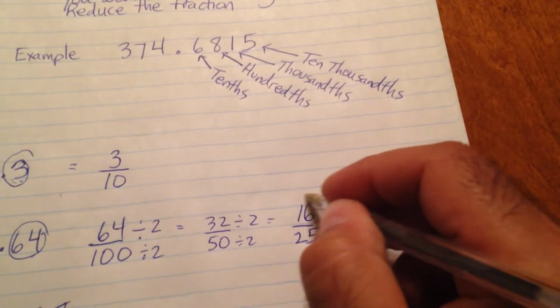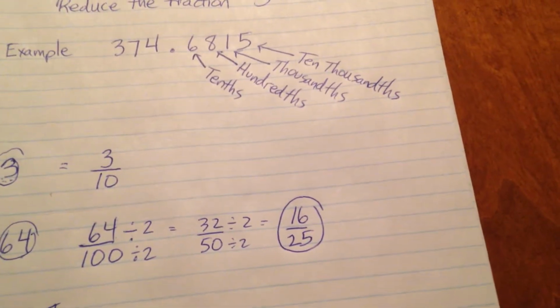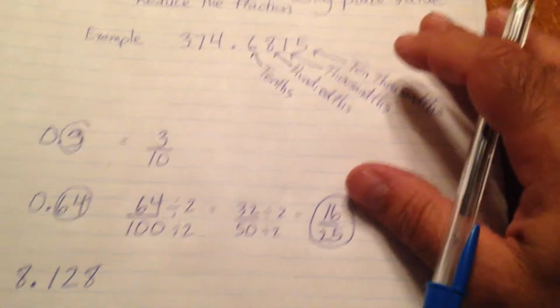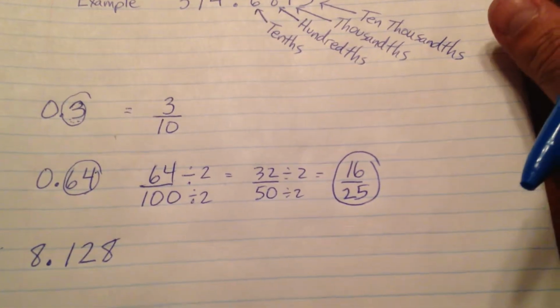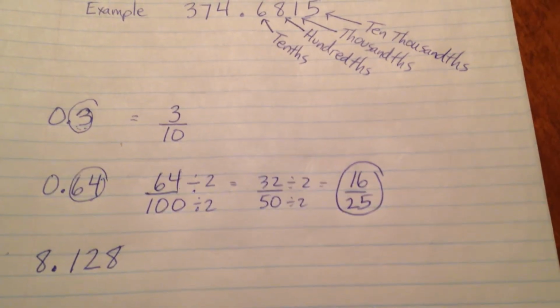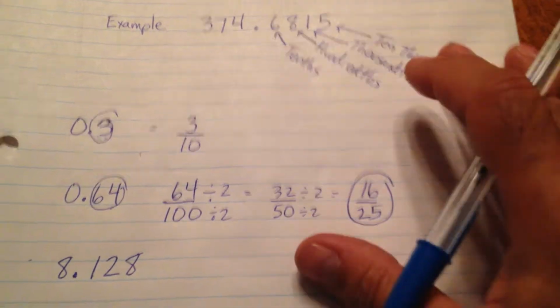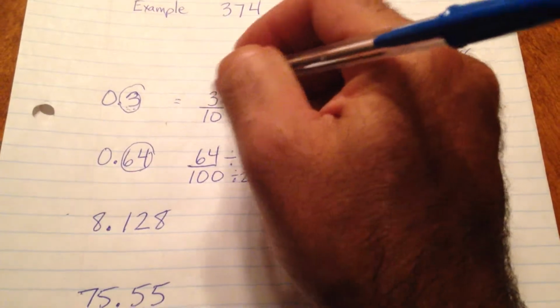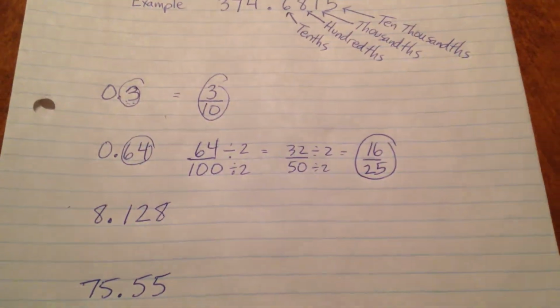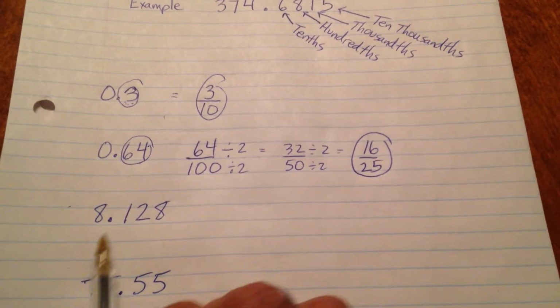And that's where we stop, because 16 over 25 cannot be reduced any further. You cannot divide 16 and 25 by any other number. So it is reduced. Okay, final. And of course 3/10 you can't reduce either.